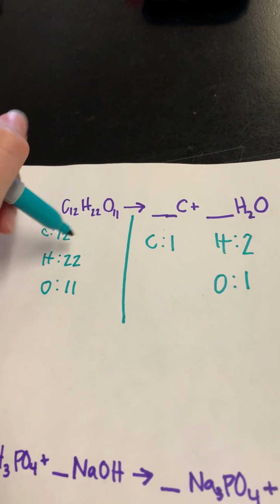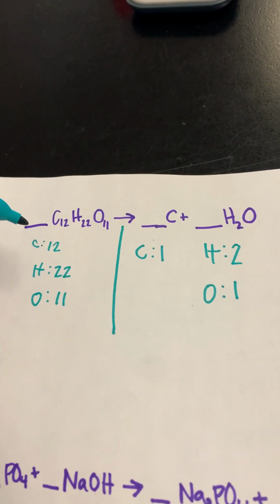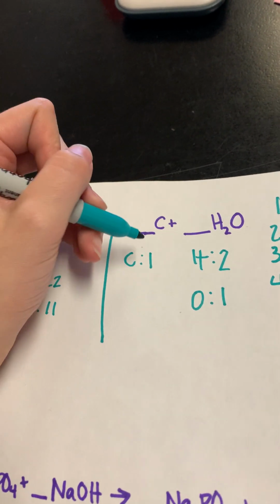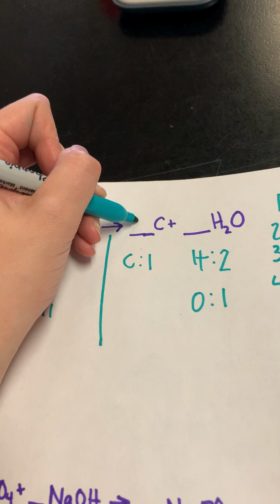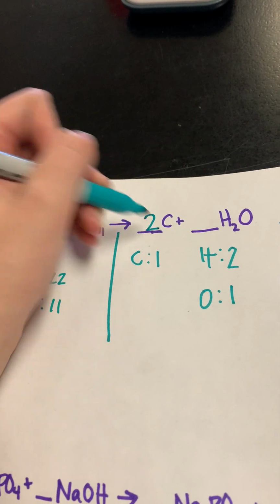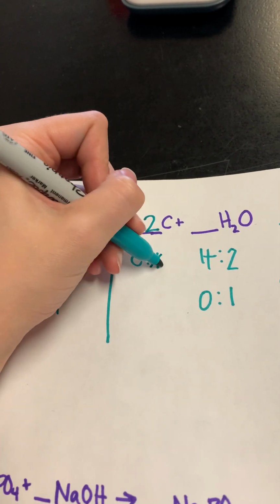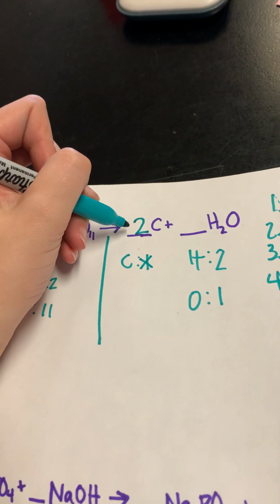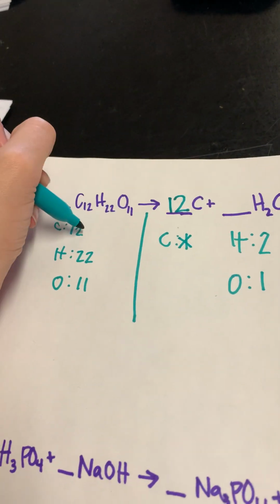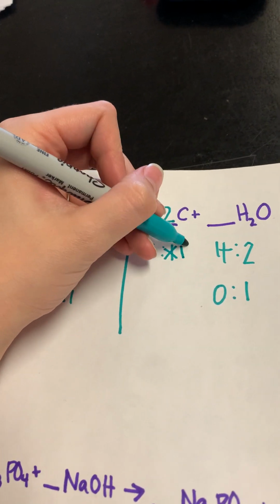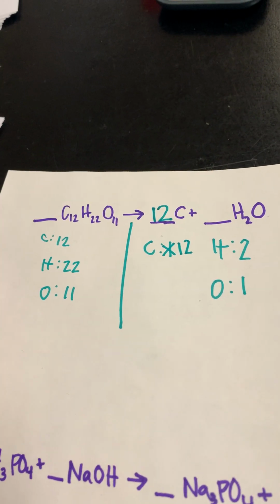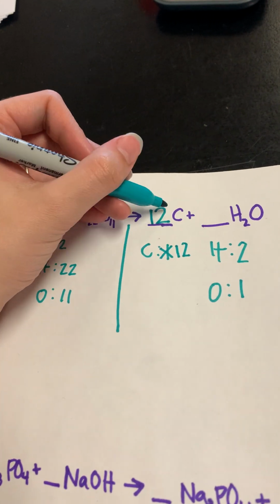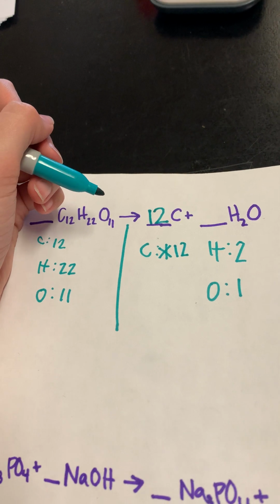We have 12 carbons over here and 1 carbon over here. What we're going to have to do is multiply by a coefficient right here. Put a big 12 right there, because we're multiplying to get it to be 12. This will end up being 12, and this only affects that carbon, so we're good.